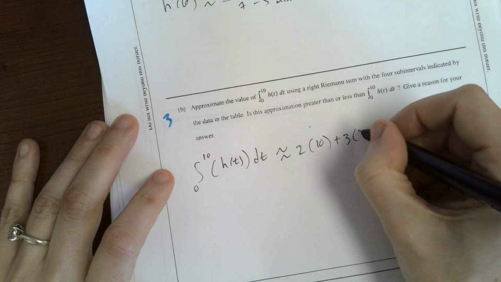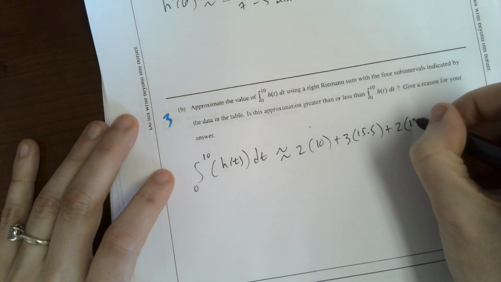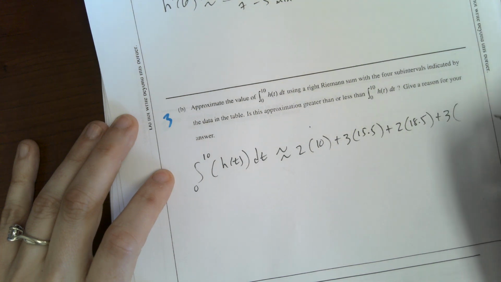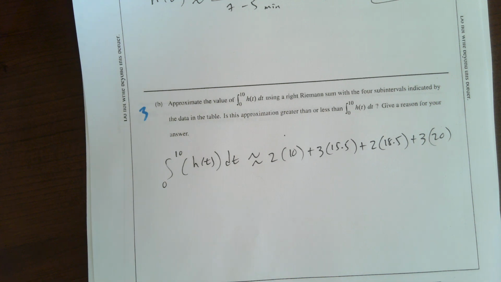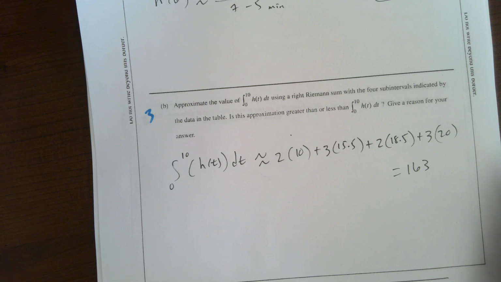Next base, 3. The next base is 2. The next base is 3. Okay, and this is a calculator section. You add all of those up and you get 163.5.